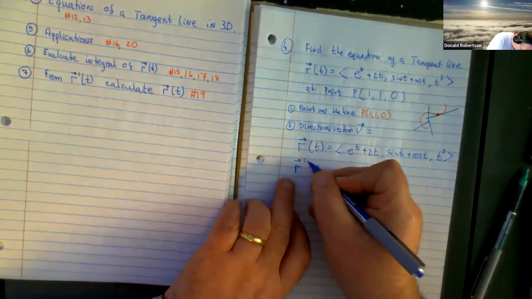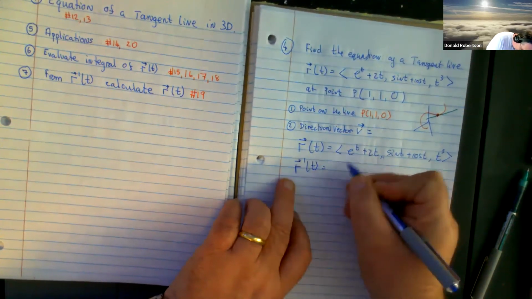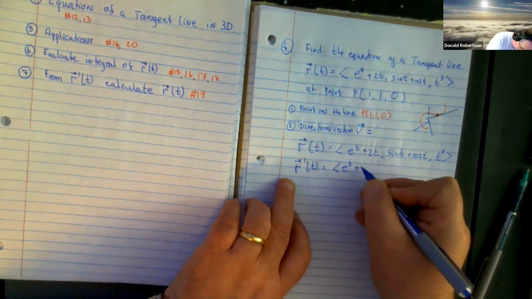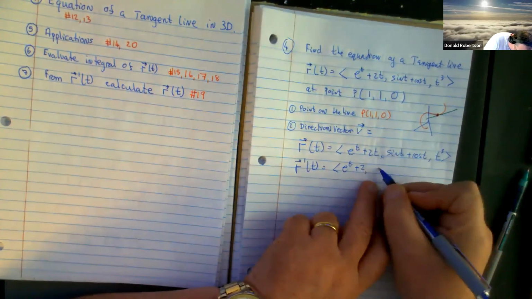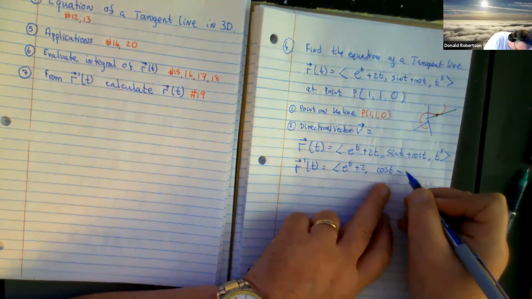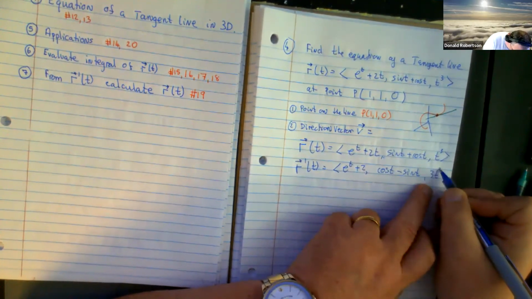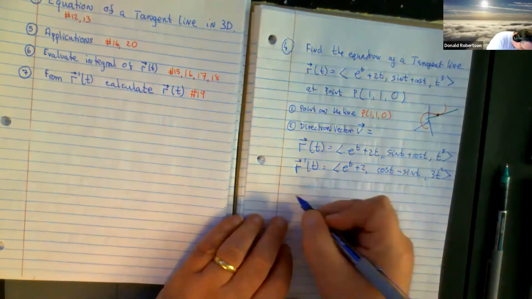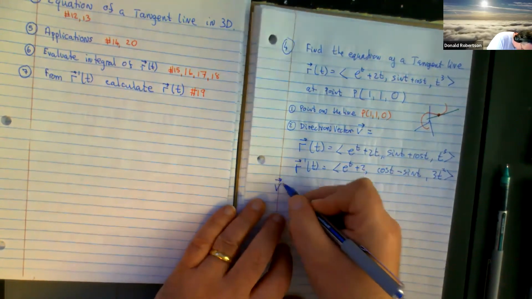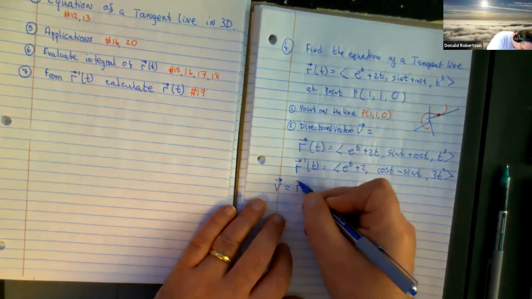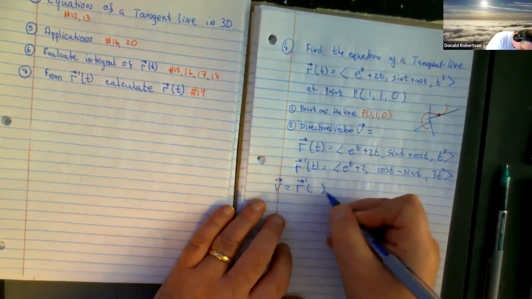Well, the derivative is e to the t plus 2 cosine t, take away sine t, and 3t squared. And my direction vector, v, is going to be the value of this derivative.